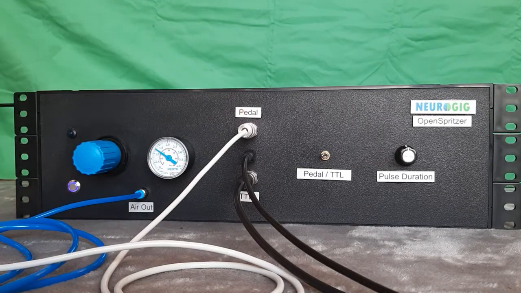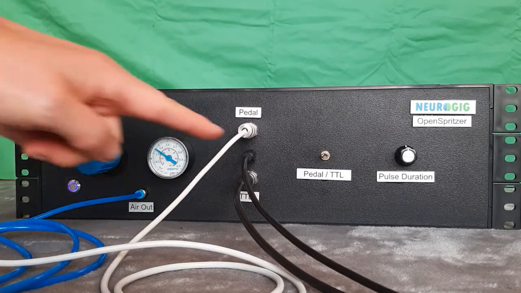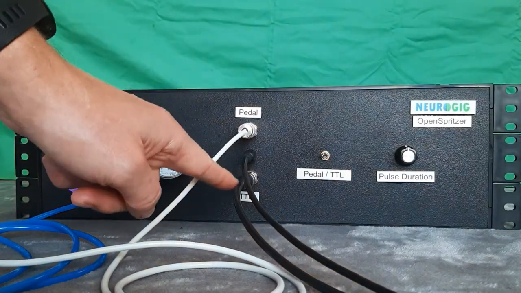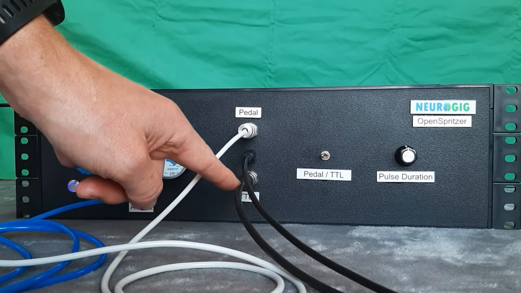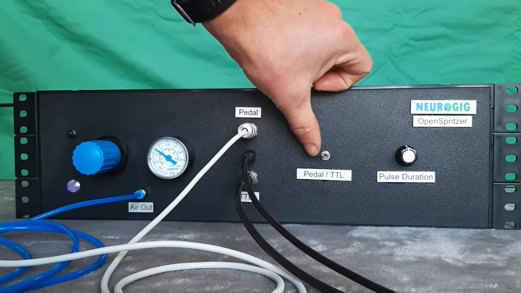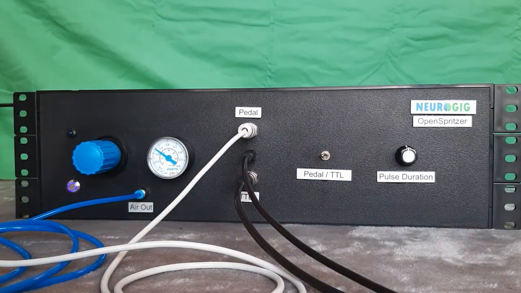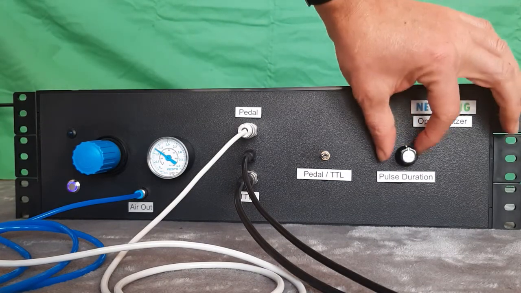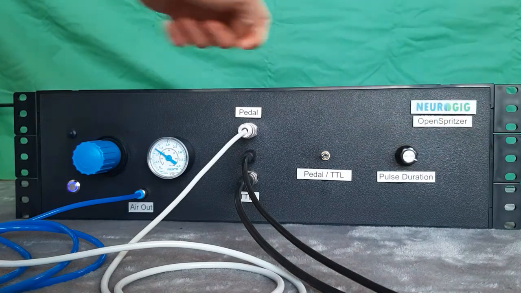The BNC connection marked pedal is for operating the foot switch. The mini USB connection is for programming the OpenSpritzer, and the TTL connection is for operating the OpenSpritzer via trigger. This flip switch switches between the foot switch and the trigger mechanism. And the pulse duration rotary dial is for adjusting the duration on the foot switch.